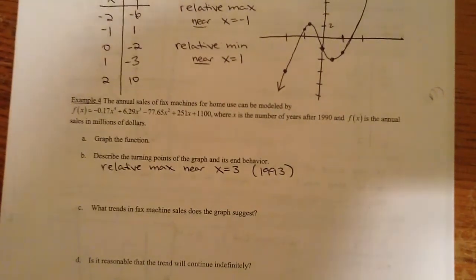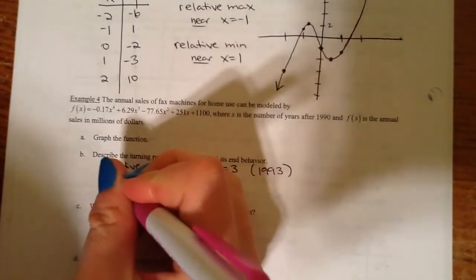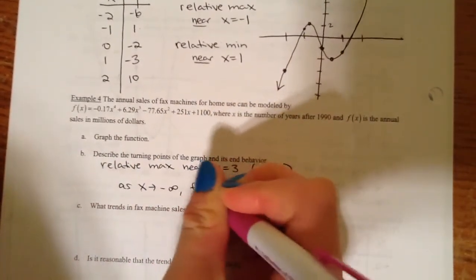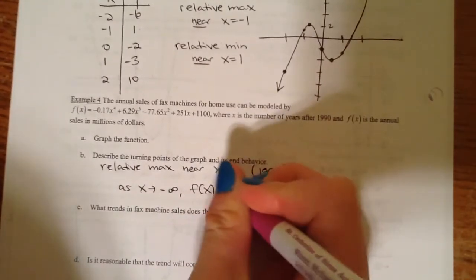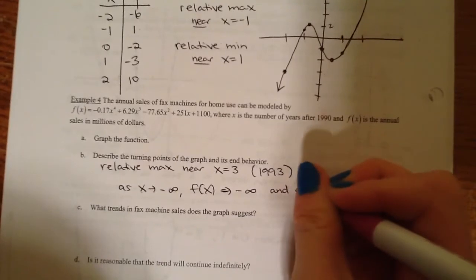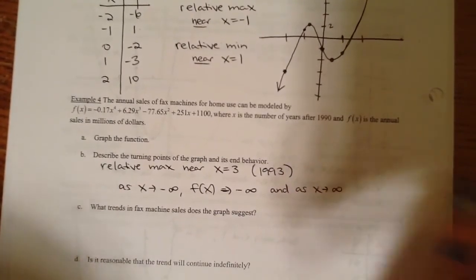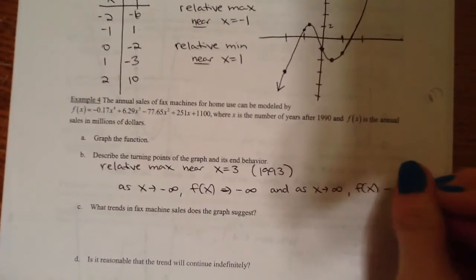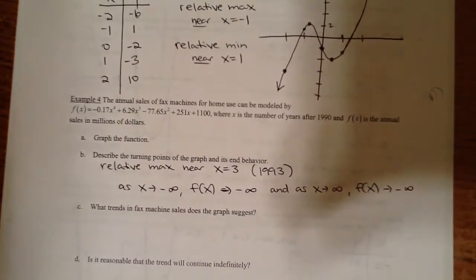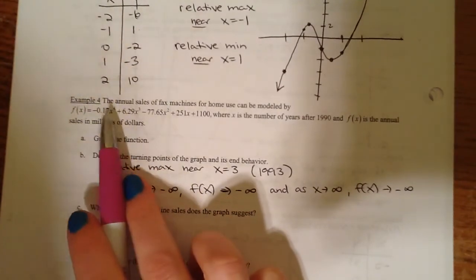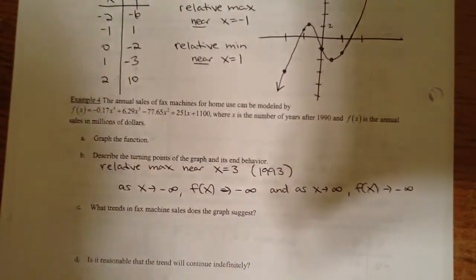And describe the end behavior. Both of the end behavior goes down towards negative infinity. So end behavior, as x approaches negative infinity, the graph approaches negative infinity, meaning it goes off to infinity towards the left. And as x approaches positive infinity, meaning as we look to the right in our graph, the function is again headed down towards negative infinity, which should make sense because I have an x to the fourth, which means the end behavior matches, but I have a negative in front, which means they're both going down.